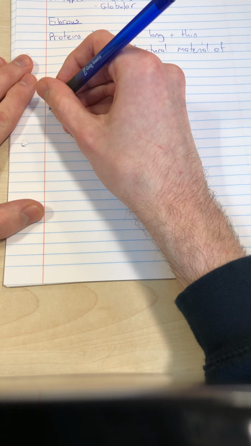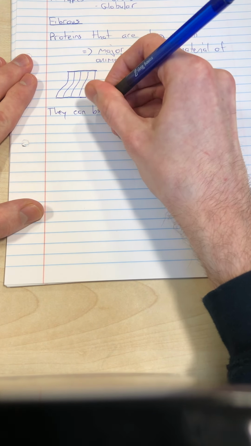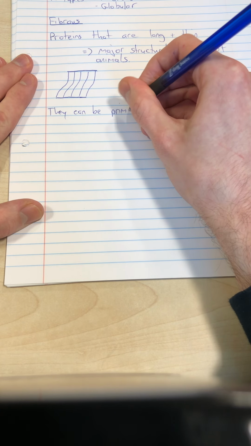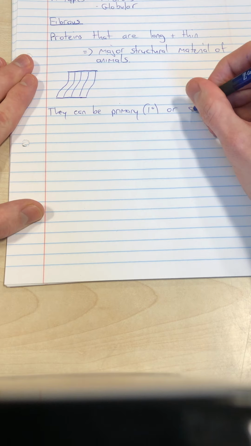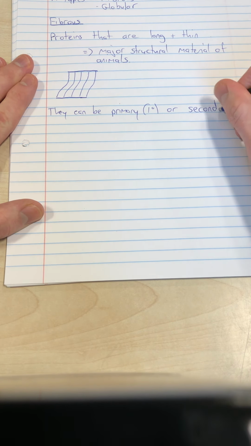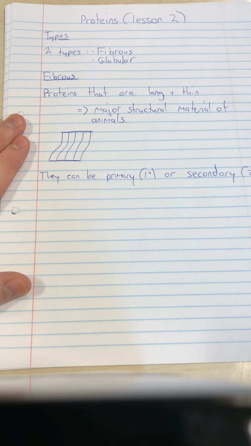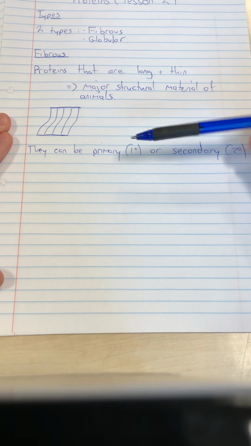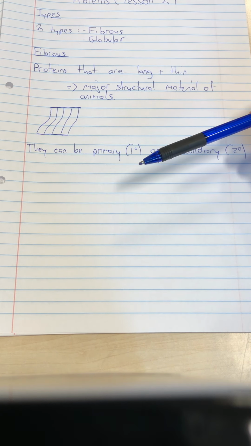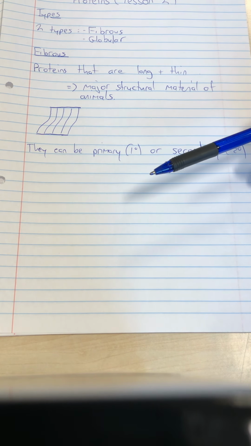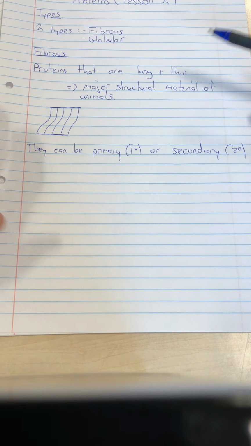And just write a wee note here, they can be primary or secondary. And you know the difference between primary and secondary. We're not talking about alcohols, but in terms of alcohols, the primary alcohol, the hydroxyl group, is at the end of the molecule. Secondary alcohol is in the middle.